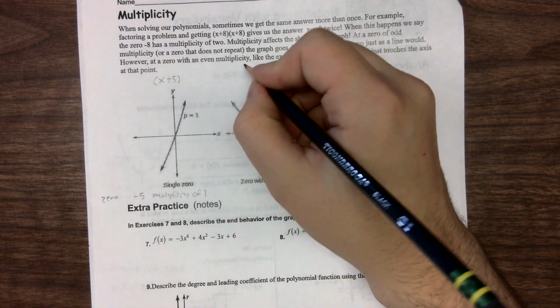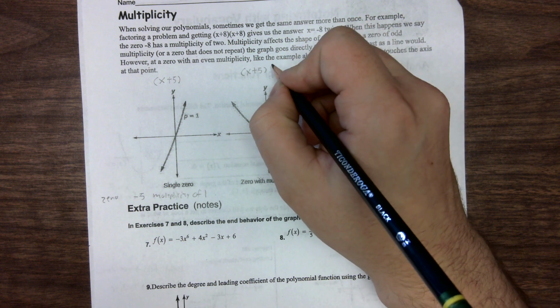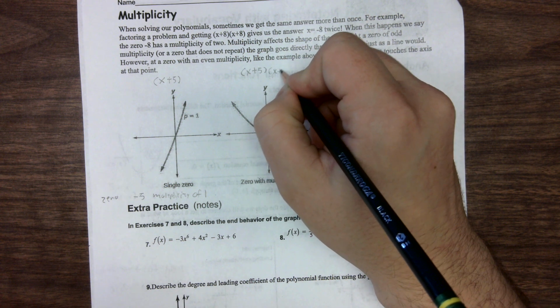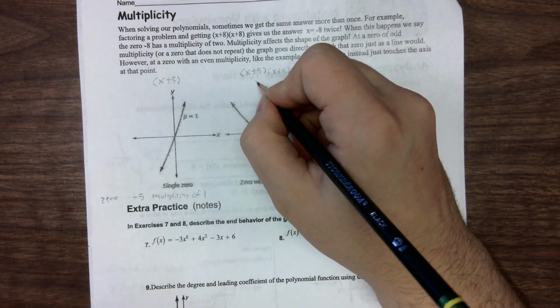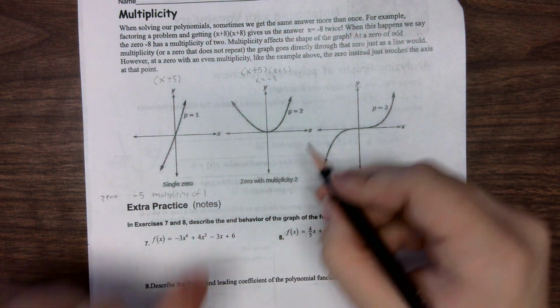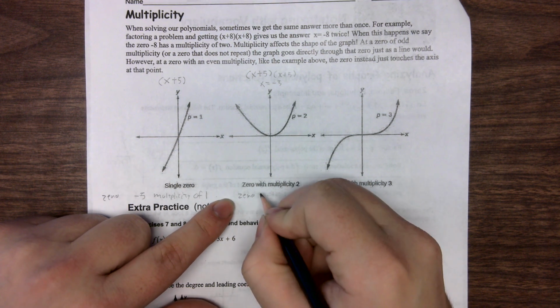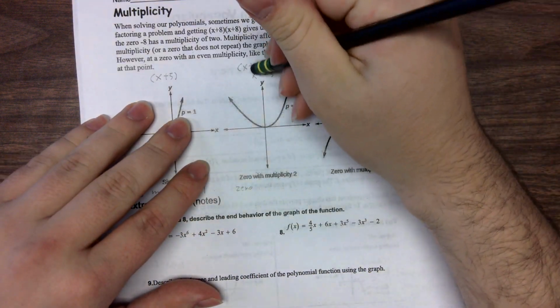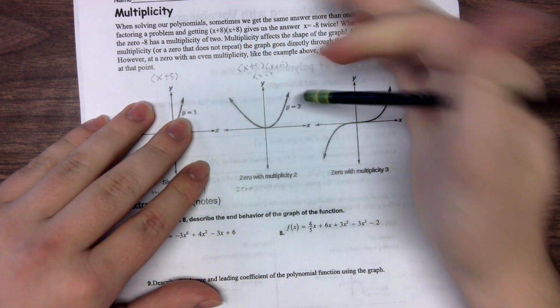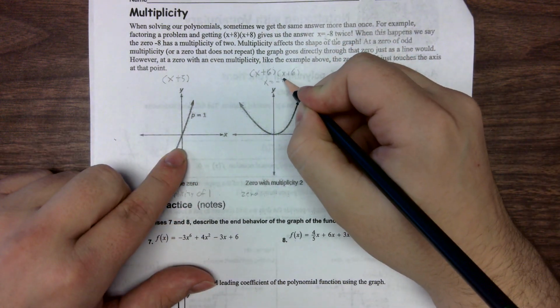But let's say I had two of them. So let's say I got 2 x plus 5s, so x is equal to -5. I got that twice. Then I would say that the 0 of, and actually we might change this so it's just not as confusing, let's change this to 6, just to show it as an increment.